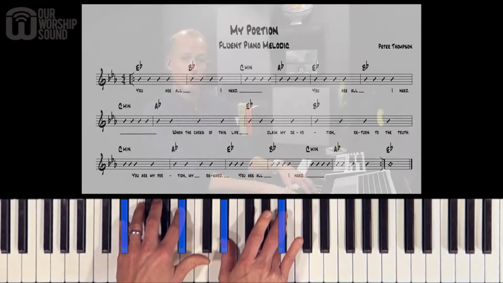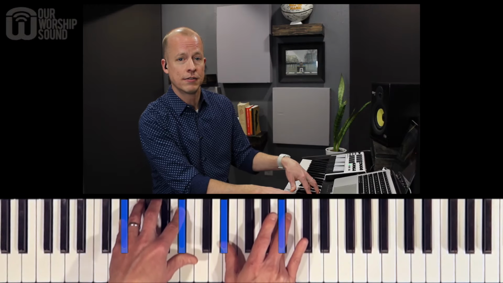So again, very simple, but often it's a really effective technique. So now that's kind of also our first step into playing melodically, adding melodies to what we play and not just thinking chords.